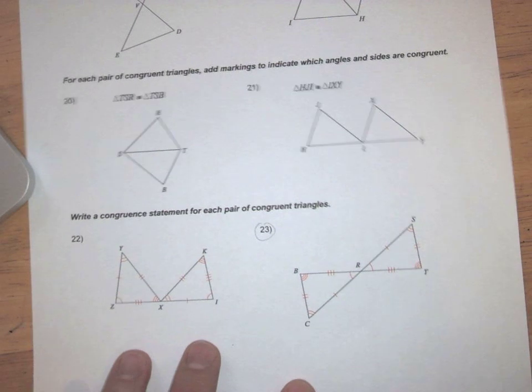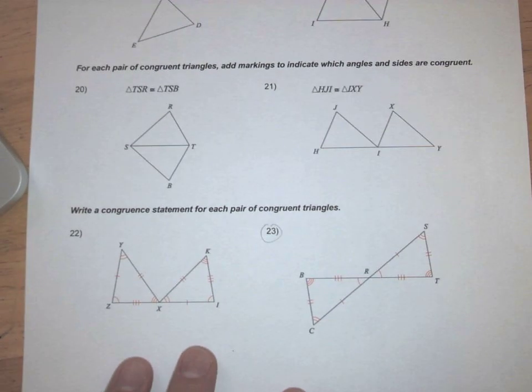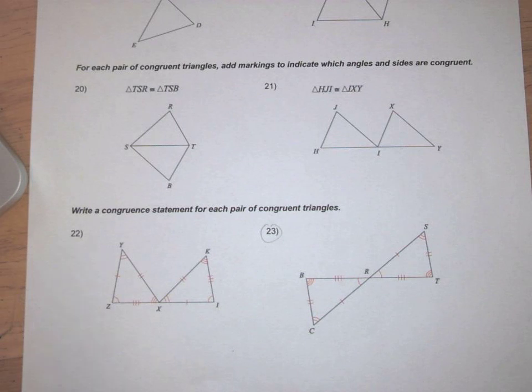So 23, we're trying to write a congruent statement. Now there's actually multiple ways to write this. There's like 6 different ways you can write this congruent statement. So the main key though is to figure out what the corresponding vertices are, because they have to be in the same order. So let's take it one piece at a time.